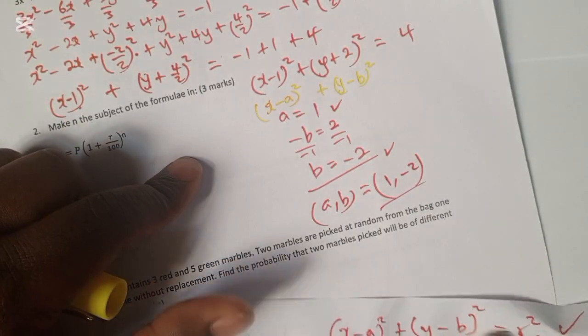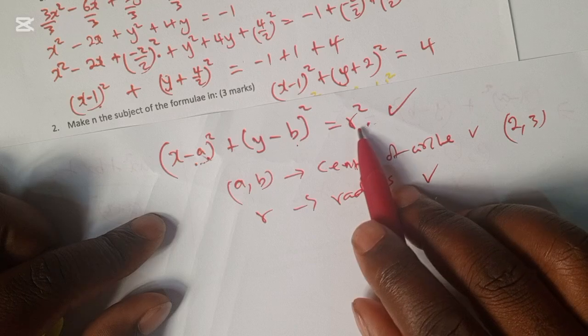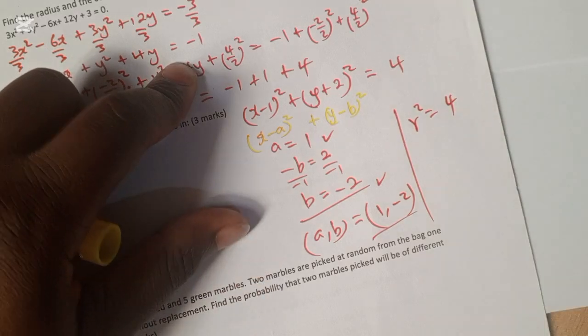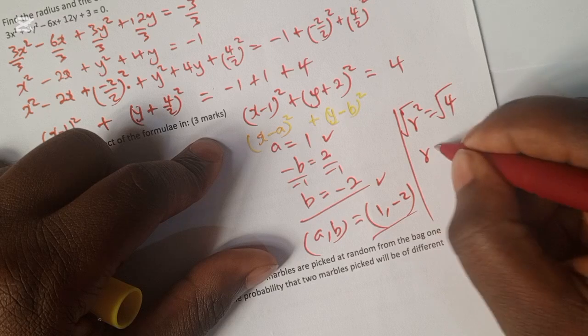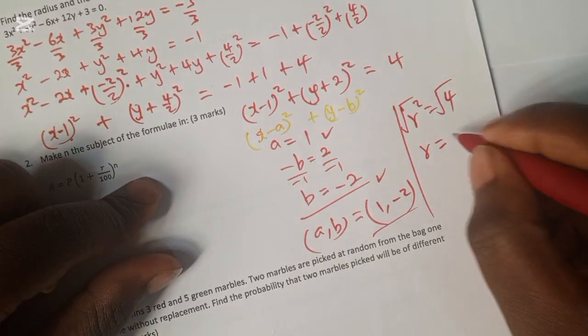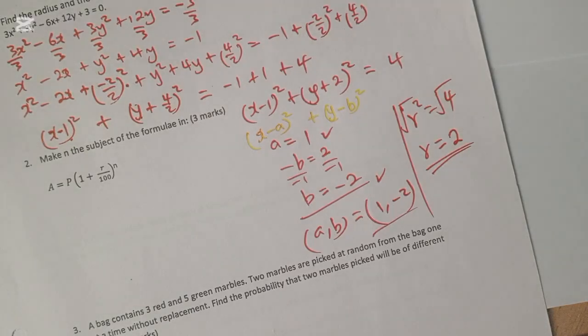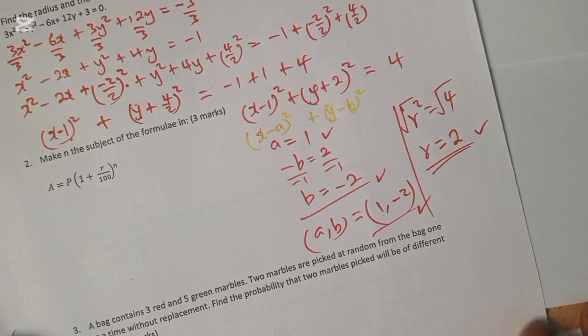Lastly, the equation requires that the right hand side is r squared. So r squared is equal to 4. What's the square root? r is equal to plus or minus 2. But the radius is a length, so it cannot be negative, so it is 2 units. r is 2, so you have an answer for the center of the circle and the radius. Great.